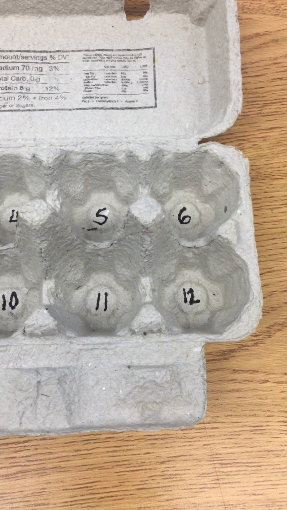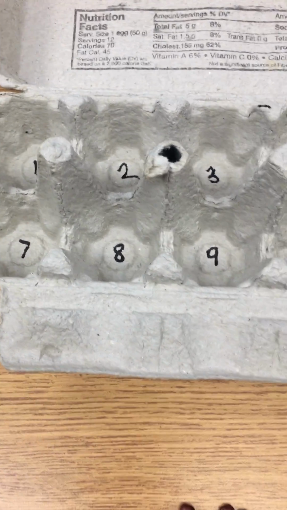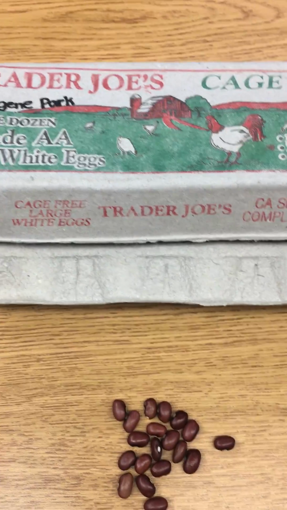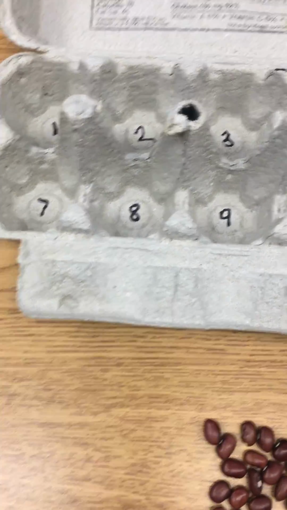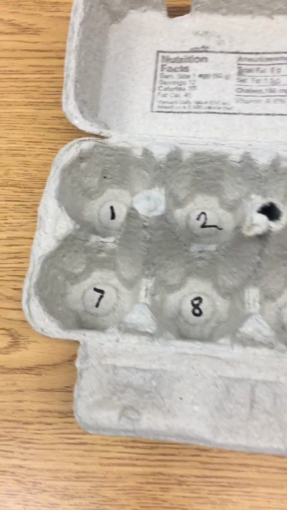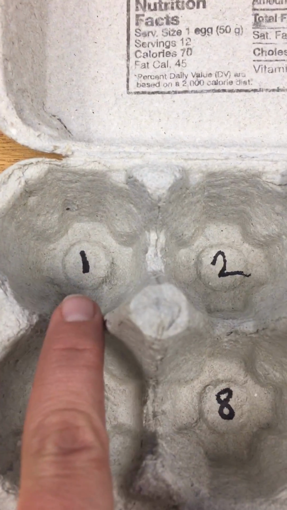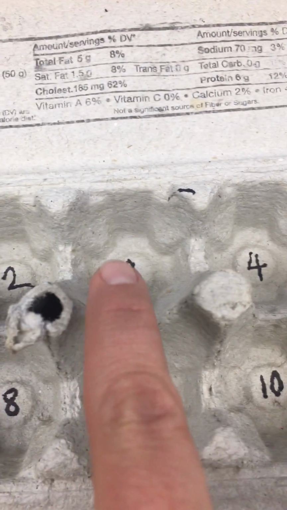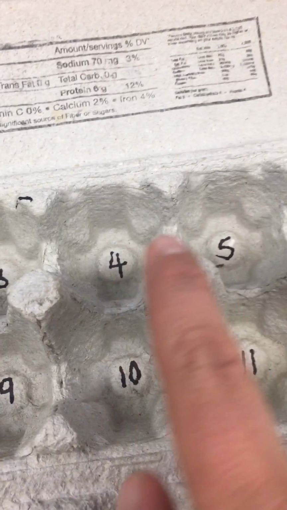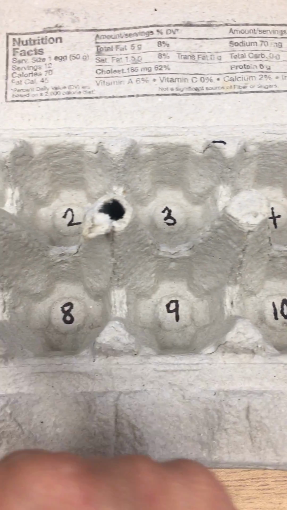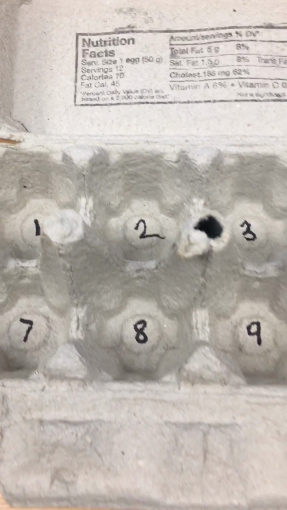I'm going to use my egg crate that is empty and has been pre-written with the numbers. This egg crate once held a dozen eggs. So I have 12 spots. Some have 18. For this problem, since my divisor is 4, that means I'm making 4 groups. 1, 2, 3, and 4. And I will not use any other spots in my crate.